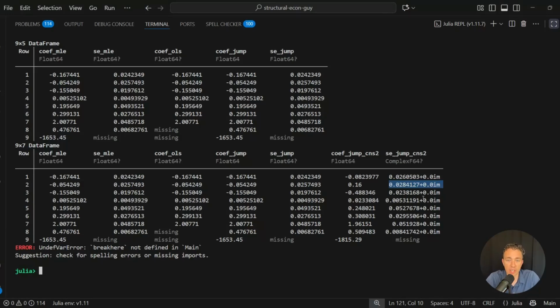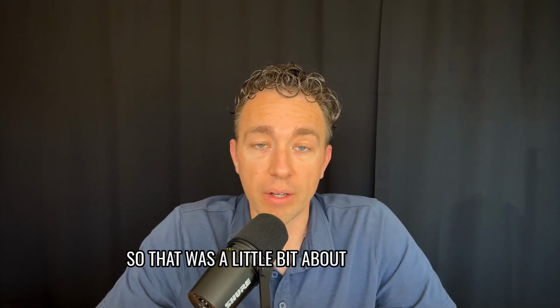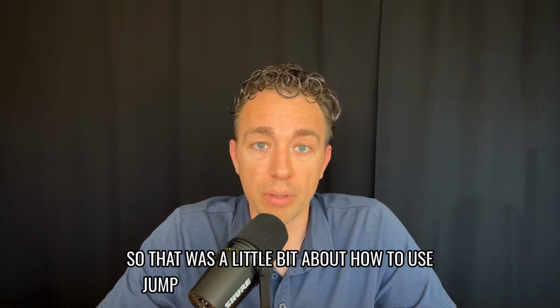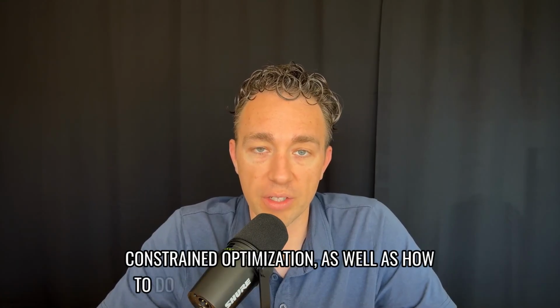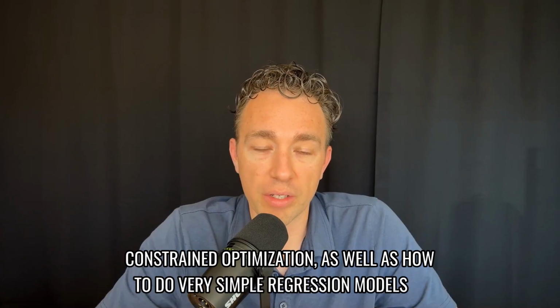But this worked. All we had to do was add 2 lines of code. Everything ran quickly and nicely. The constrained likelihood function is lower than the unconstrained one, as we would predict. So everything looks fine there. So that was a little bit about how to use JuMP and constraints and how to do constrained optimization, as well as how to do very simple regression models in JuMP.